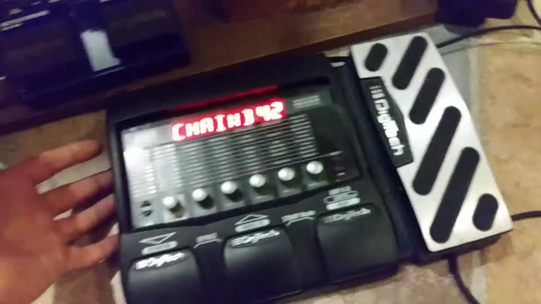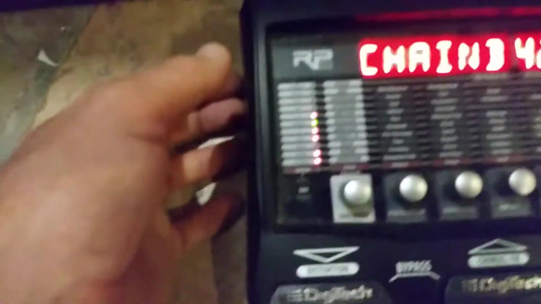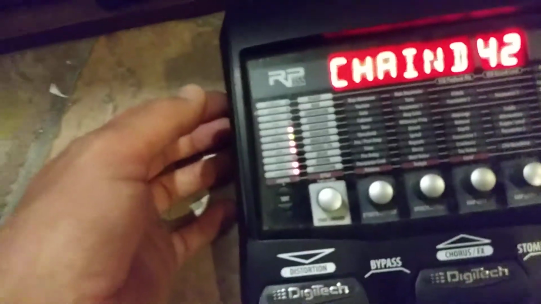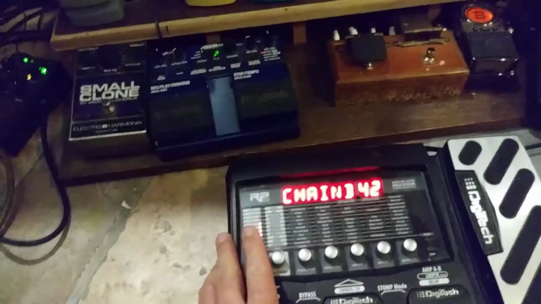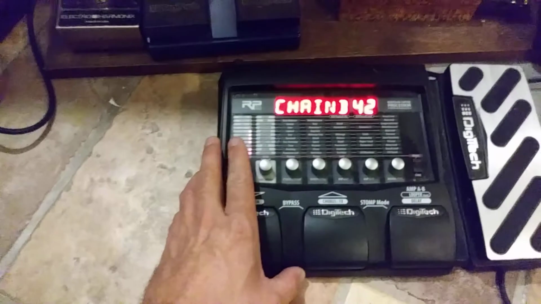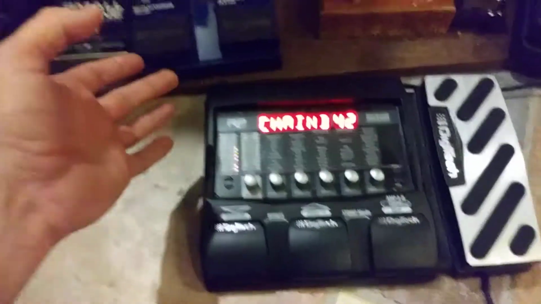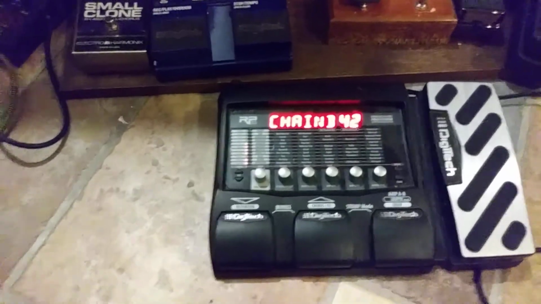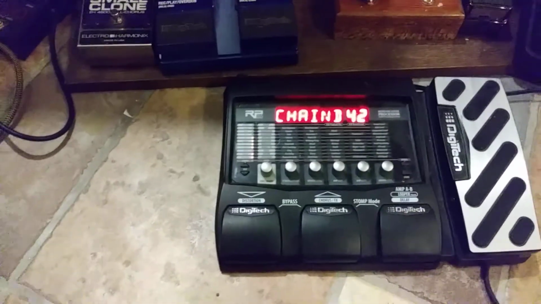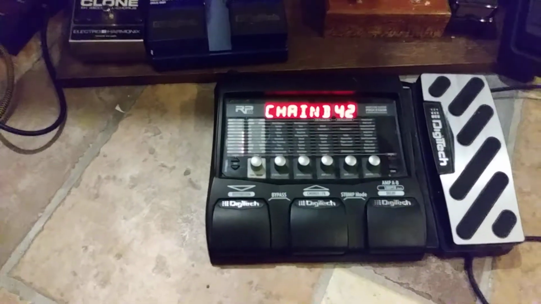You could get a used one of these for like $70. This is an RP 355. It has the exact same whammy effect. I compared them. Maybe if you guys request it, I'll make videos later comparing different effects, comparing digital to analog.